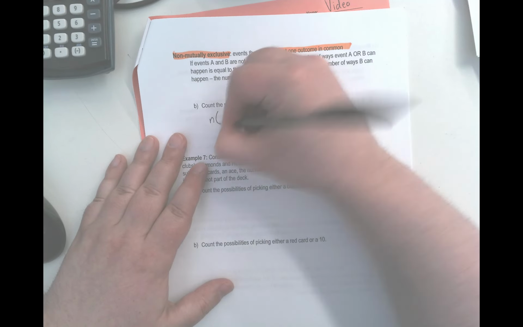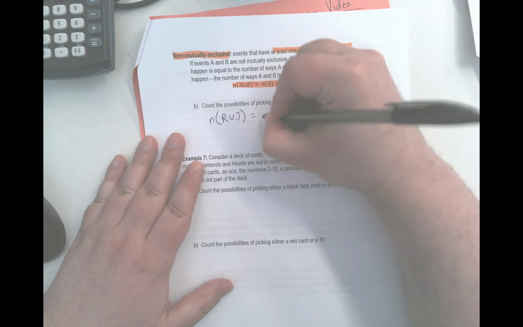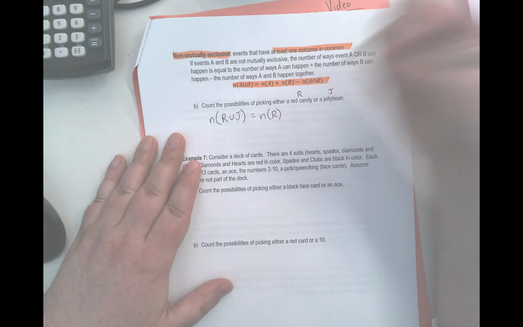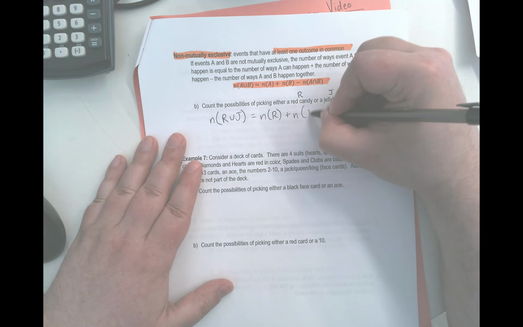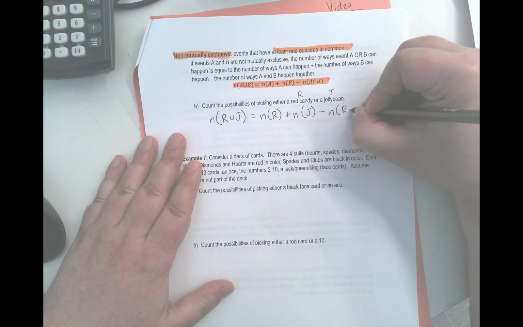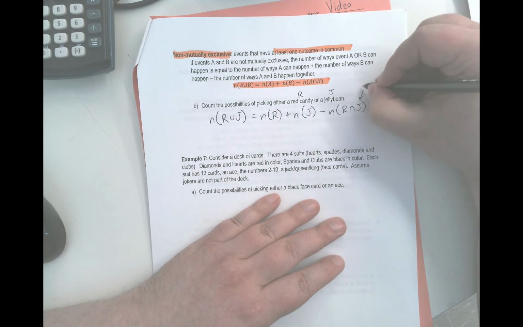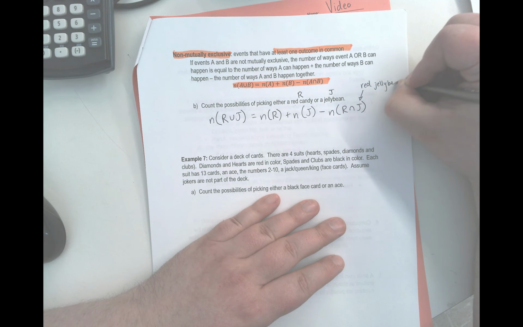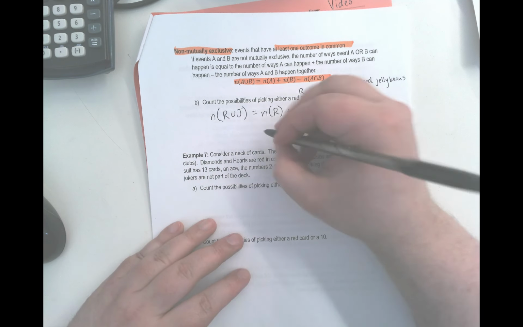So the number of ways we can get a red candy or a jelly bean is the number of ways we can get a red candy plus the number of ways we can get a jelly bean minus the number of ways we can get a red candy that is also a jelly bean. So this here is red jelly beans. We're going to minus however many red jelly beans there are from the total.